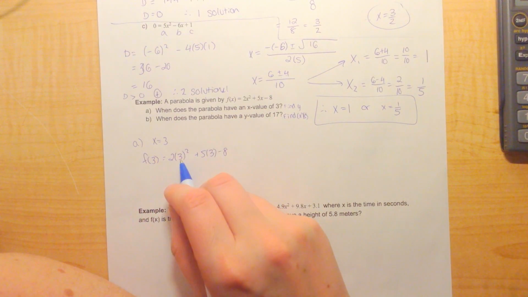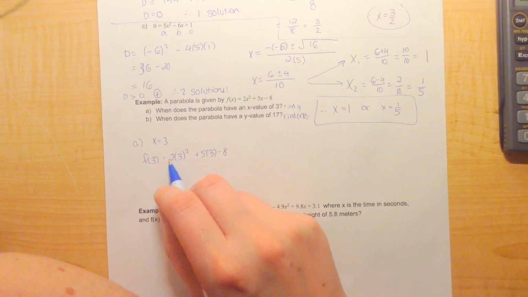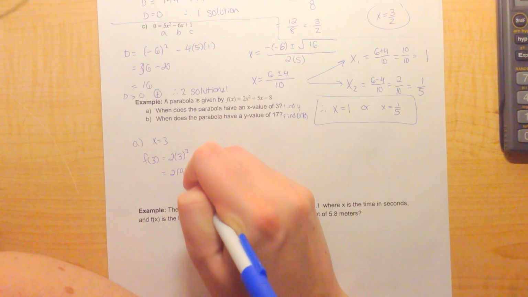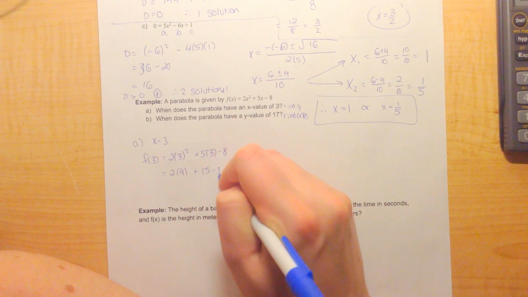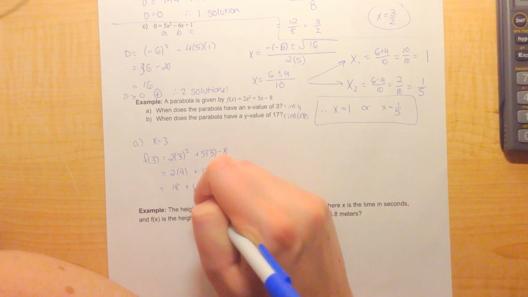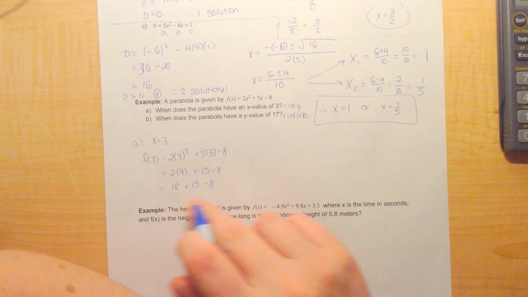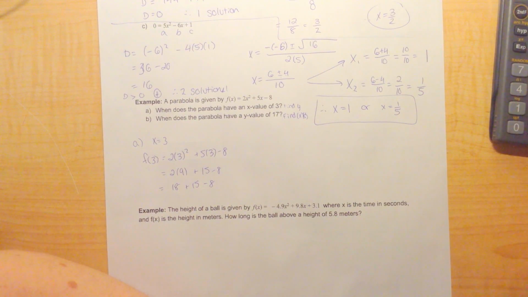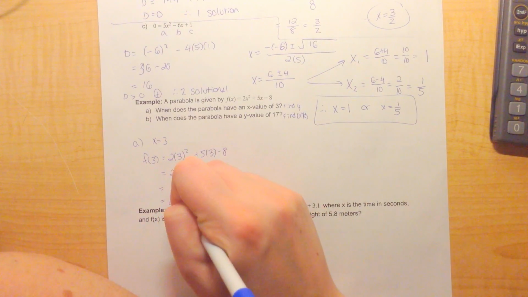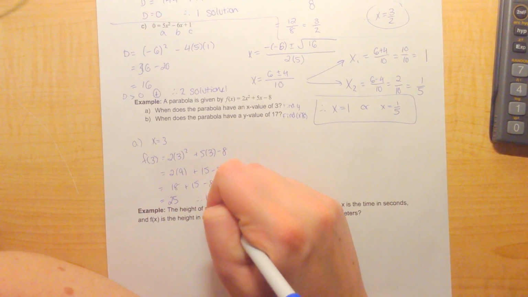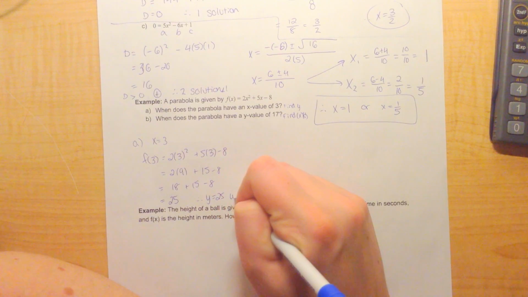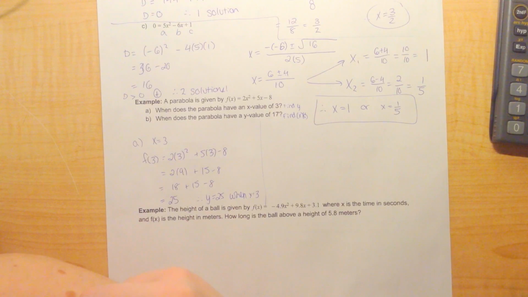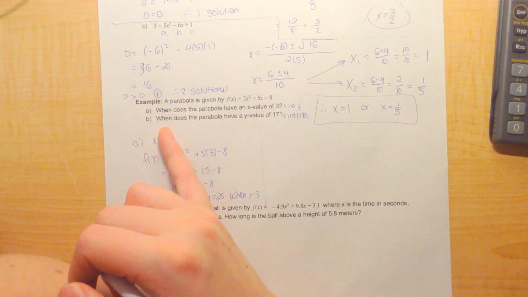And don't forget, you have to start with exponents here first. You can't do 6 squared. We always have to start with BEDMAS. So this is going to be 2 times 9 plus 15 minus 8. So 18 plus 15 minus 8, and it looks like we're going to have 25 there. Great. So we can say y equals 25 when x is 3. Easy enough.